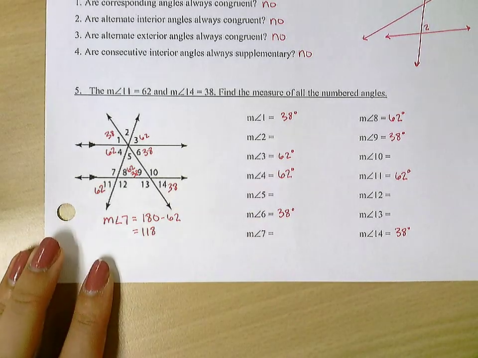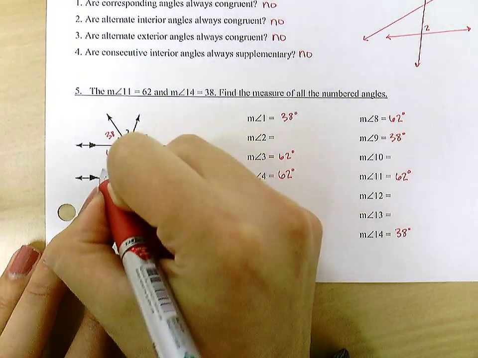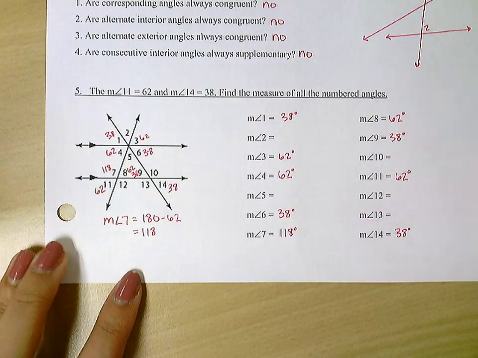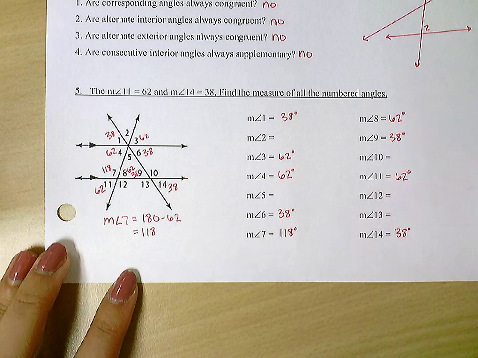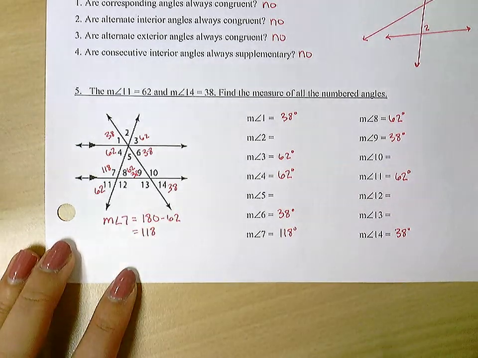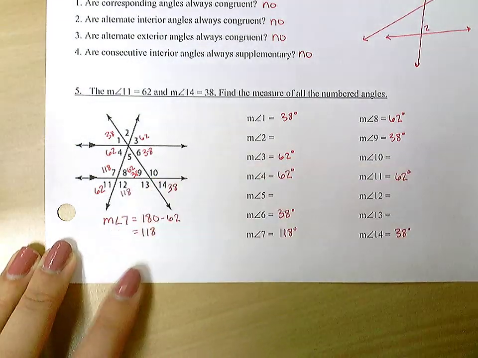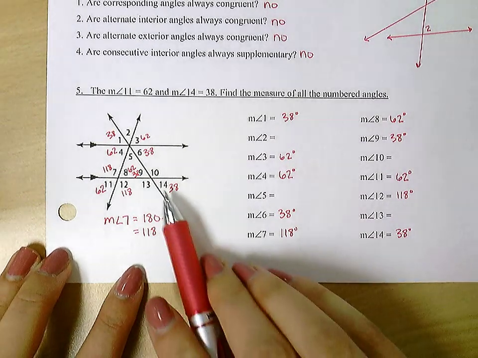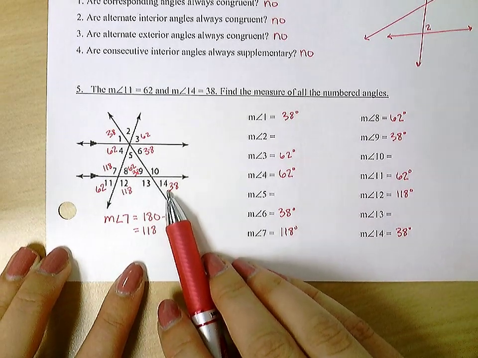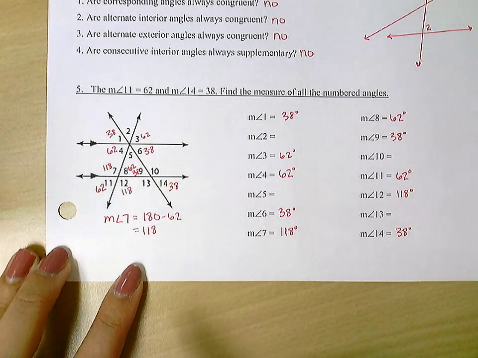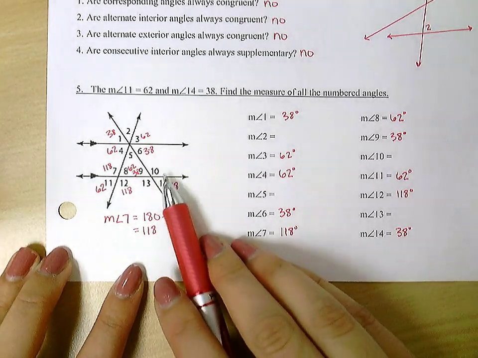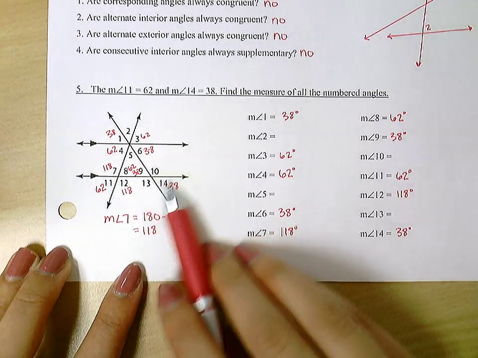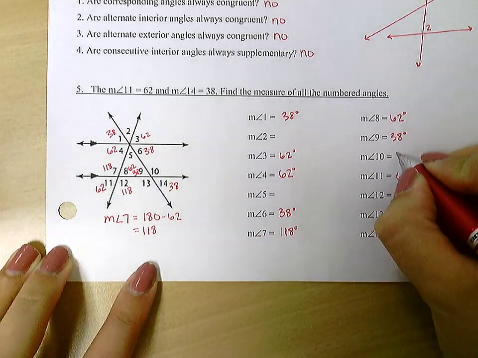That's 118. So angle 7 right here will be 118 degrees. Okay, then what's angle 12? Okay, then I can use that same concept to find angle 10. So I can take 180 and subtract this angle 14 to get angle 10. And that is 142.